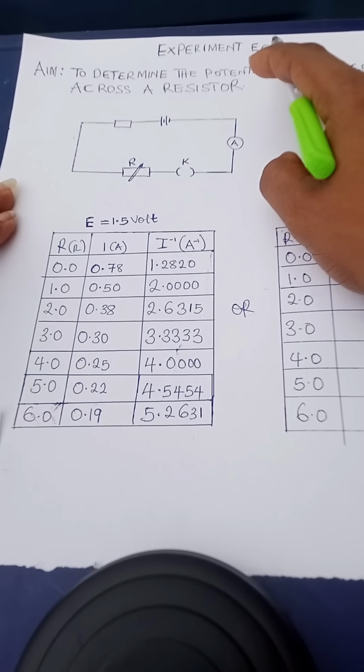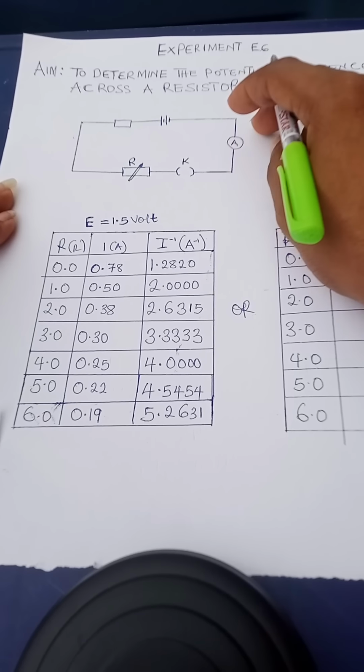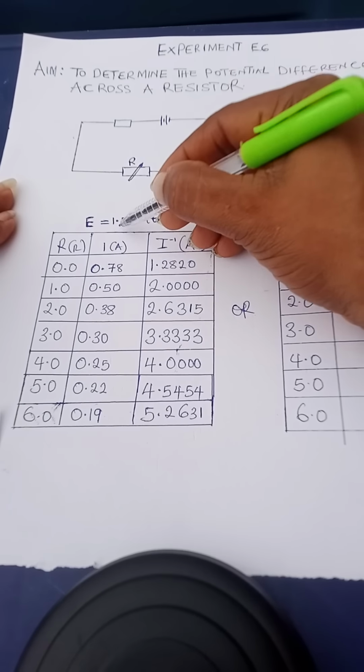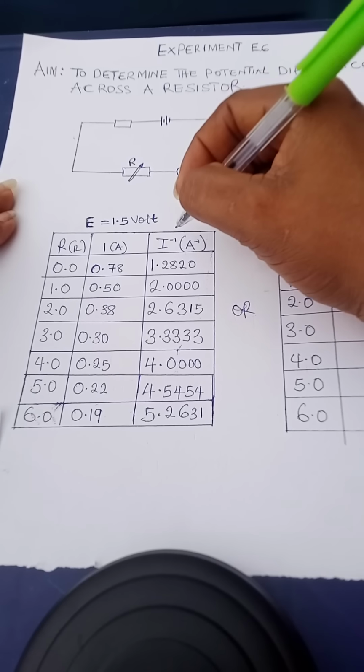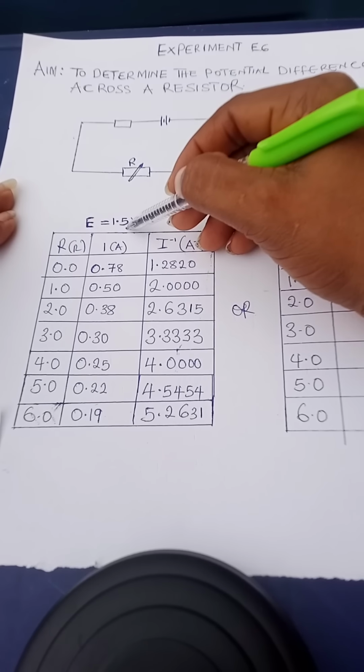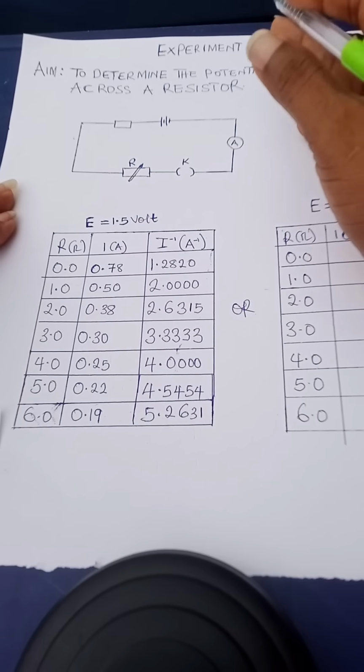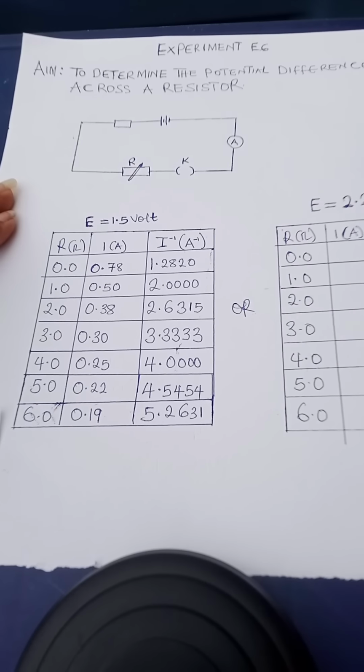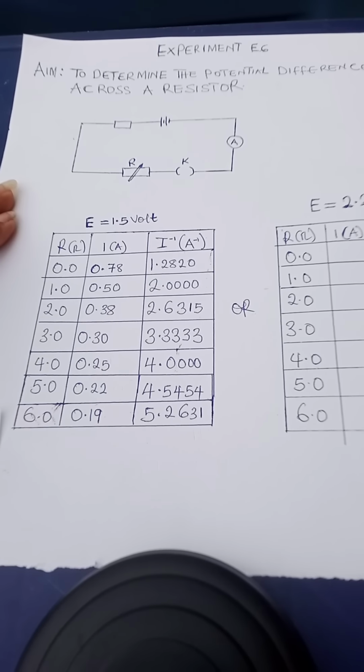If you look at your questions, you see where they say to measure the EMF. So here I am using 1.5 as my EMF. Please don't use my 1.5. You can use your own. Make sure you perform this experiment with your group. This is acting as a guide. Use this guide and then you score 30 over 30.